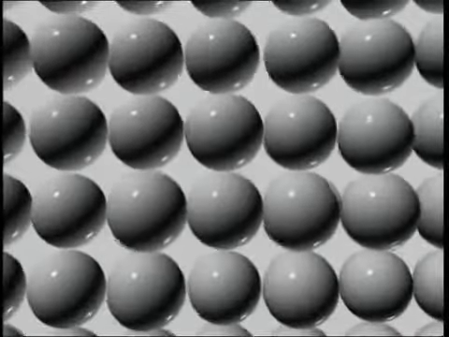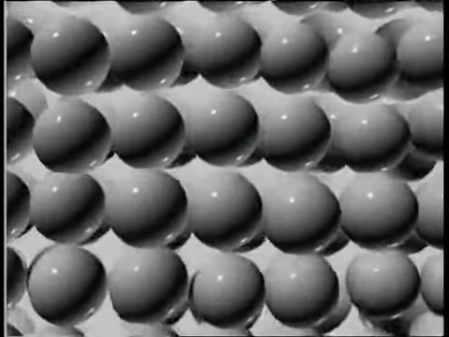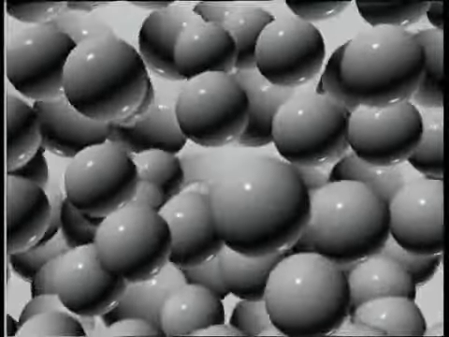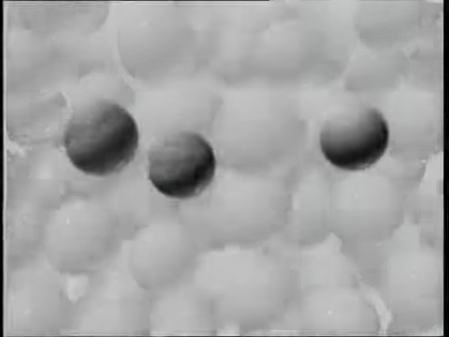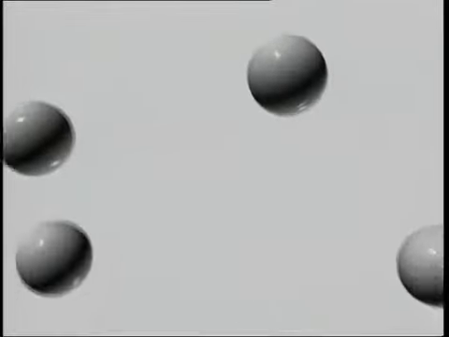In solids, the particles are in a fixed framework. They're held close together and vibrate. In liquids, the particles are still in contact, but this time they're free to move around. The particles in a gas are far apart. They move quickly and randomly in any direction.